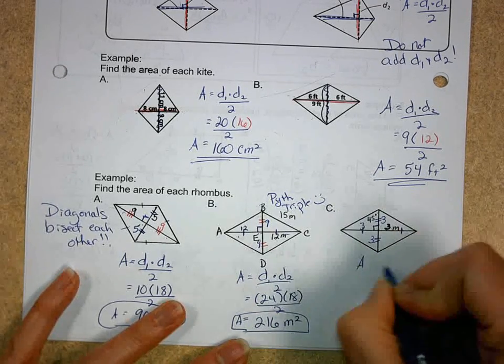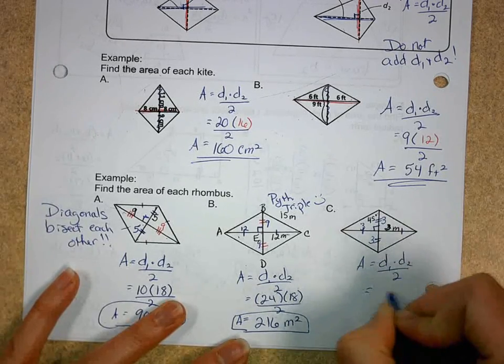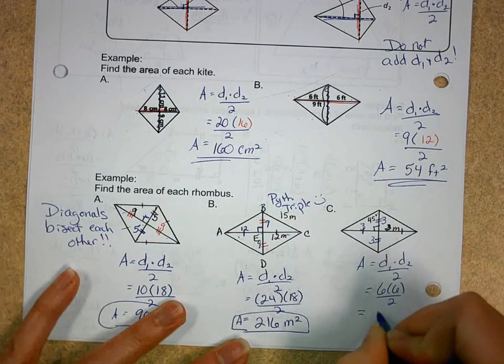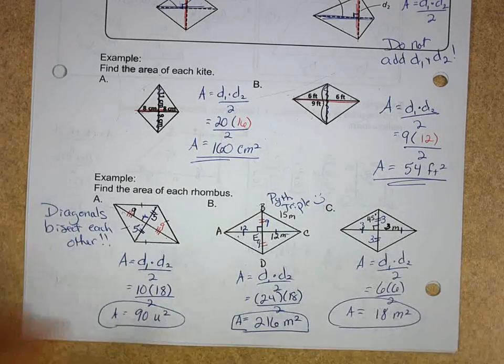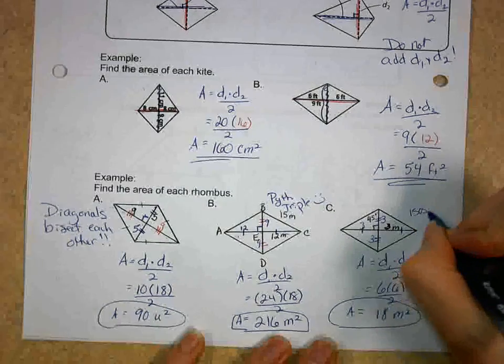So you just plug it in. Diagonal 1 times diagonal 2 over 2. End up being 6 times 6 over 2. That gives me 18 square meters. Hopefully that gives you an idea how to do those. This one was just using an isosceles right triangle.